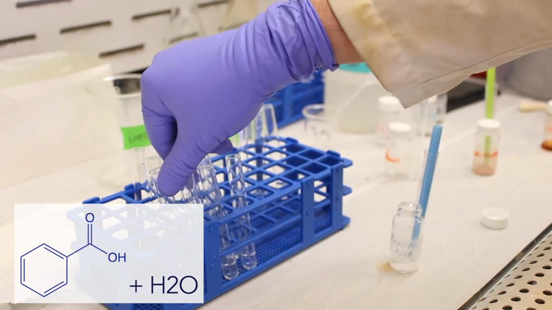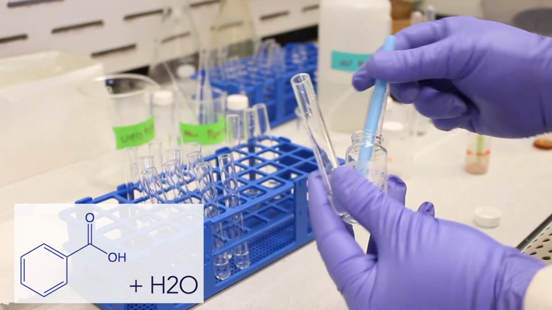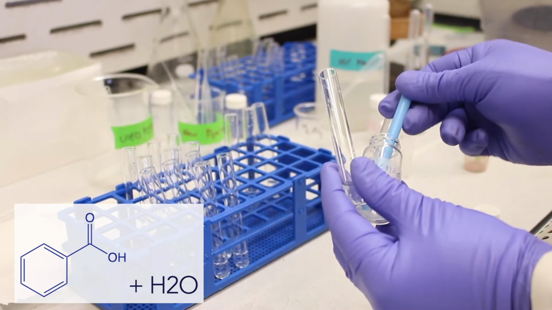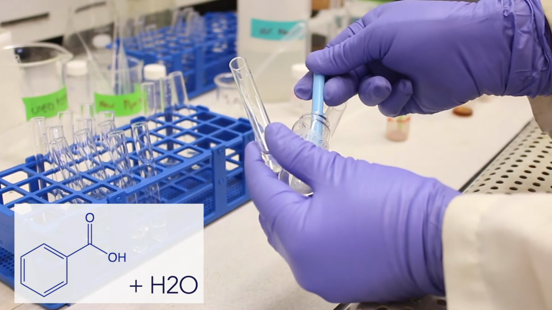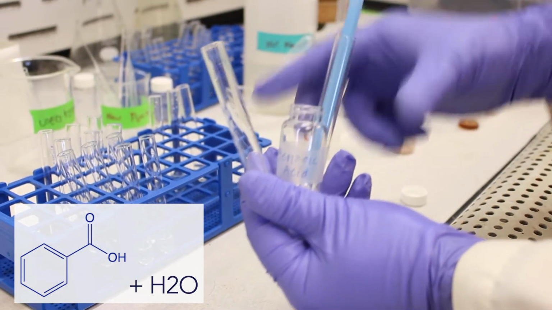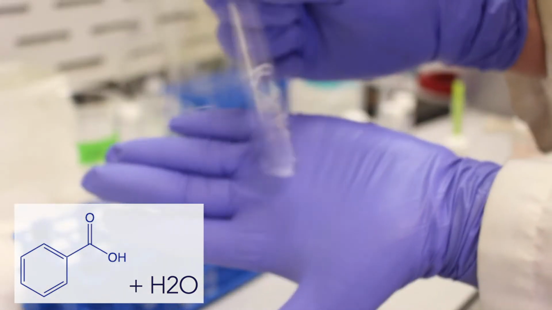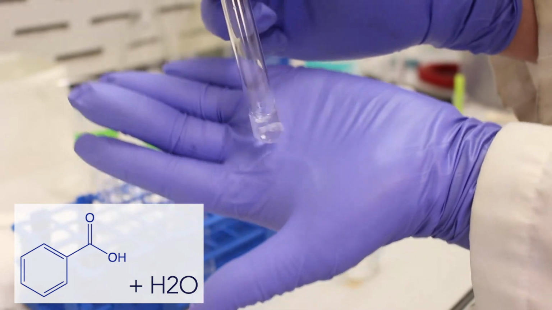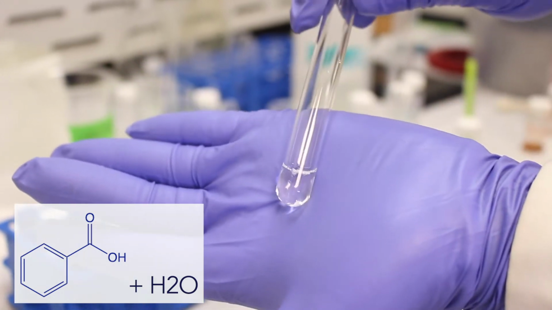So we can take our water for our control, take our benzoic acid. Benzoic acid is a white solid. And if I can grab some here, oops. Kind of hard to get a hold of. There we go. Place them in. You can see they're floating, so we'll try to agitate it. Okay, as you can see, they don't dissolve in water. Okay, insoluble.